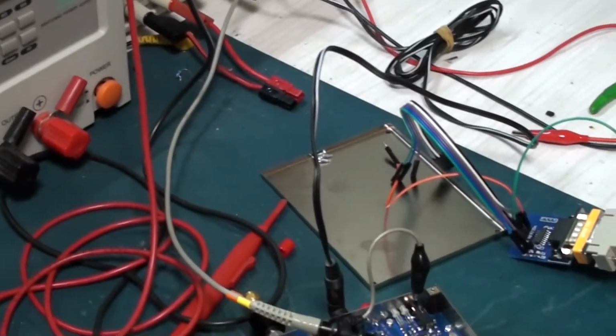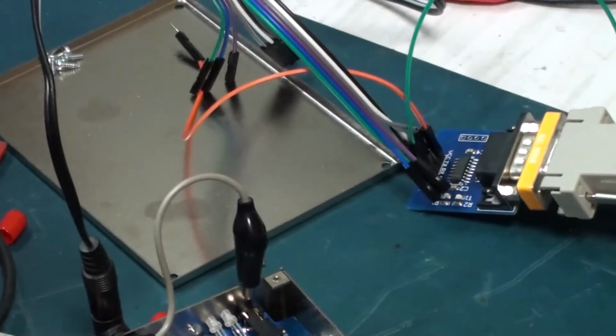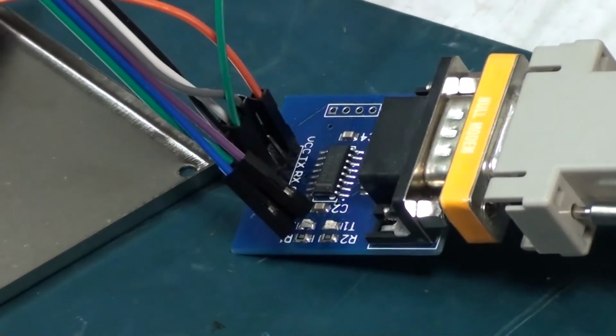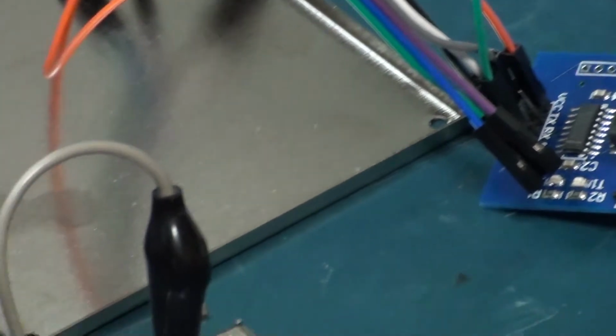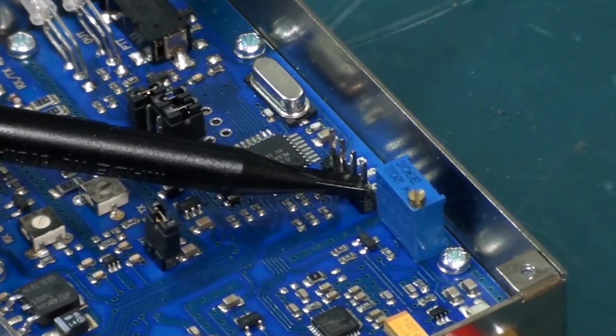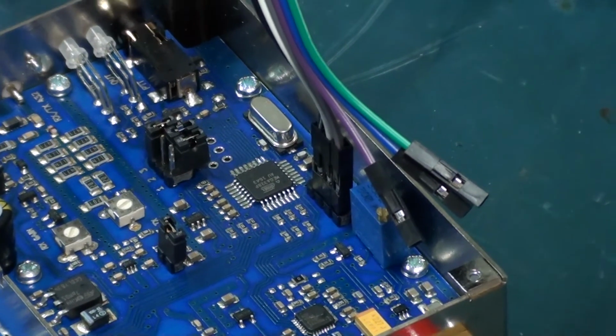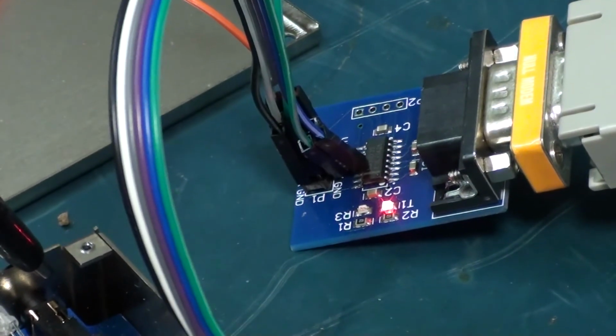Level converters are fairly readily available on eBay, so I've got one here, and I'll plug that into the SG Labs transverter and we'll see how that goes. I've now plugged the level converter into the serial output of the SG Labs transverter. The level converter is a standard MAX 232 chip that will convert the 3 volt logic to 5 volts or better, depending on how much power you give it.